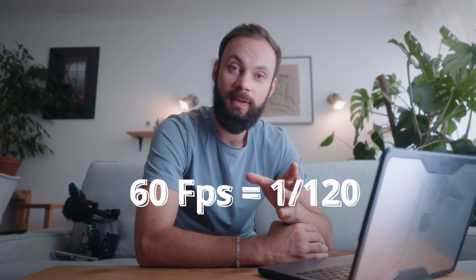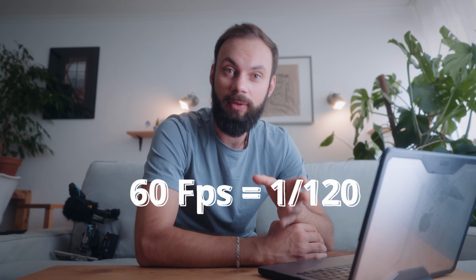However, when you increase your frame rate to 60 or 120 frames per second for slow motion, you need to increase your shutter speed proportionally. That means with 60 frames per second, you need to increase your shutter speed to 1/120th of a second. This means that every frame you shoot is exposed to light for a shorter time, which is why slow motion generally requires you to have more light to maintain a proper exposure.